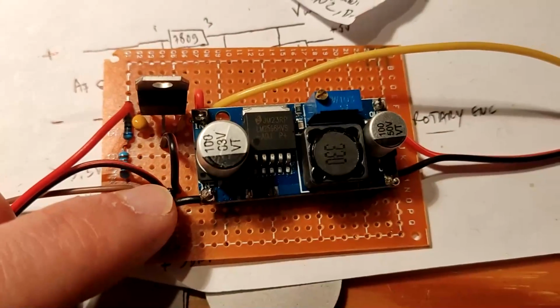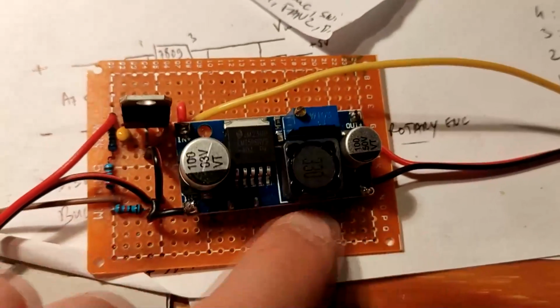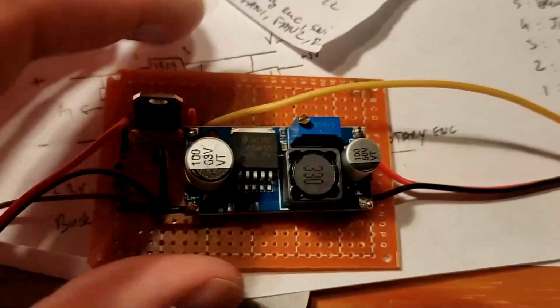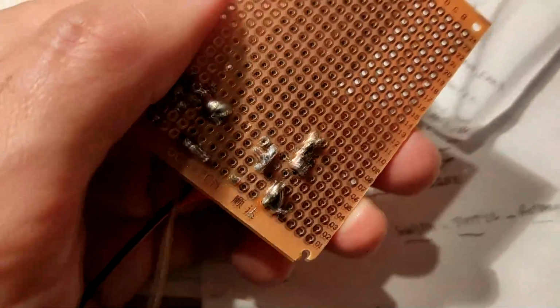These three black wires are the ground. The ground passes through the buck and goes on the other side. And on the top I have the transistor with the 9 volts output. After cutting the edge, it will take less place.